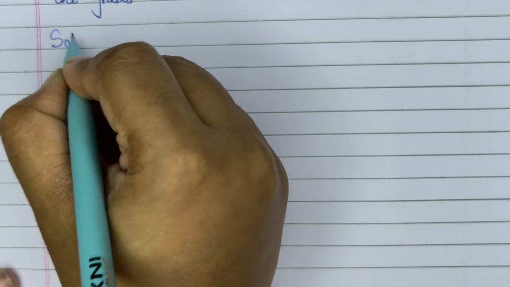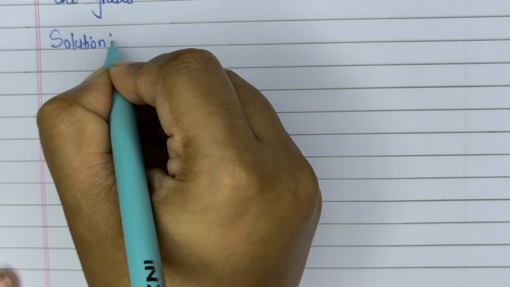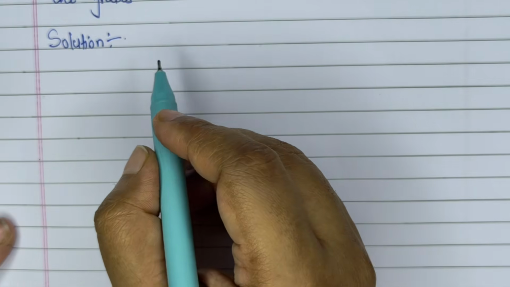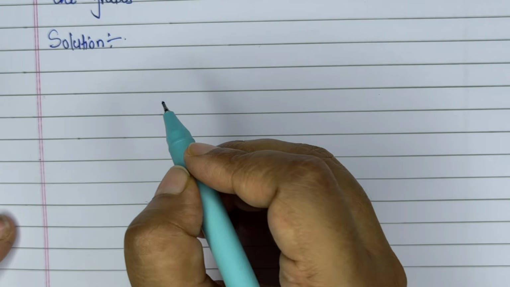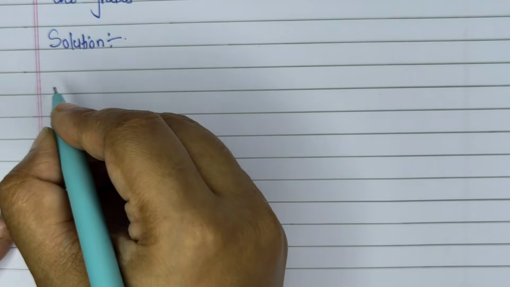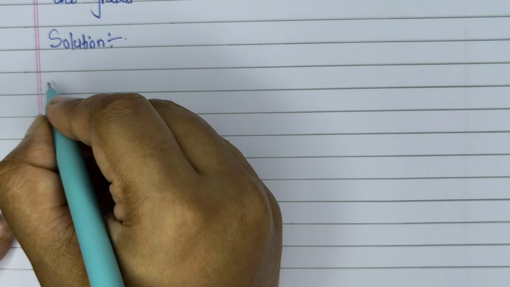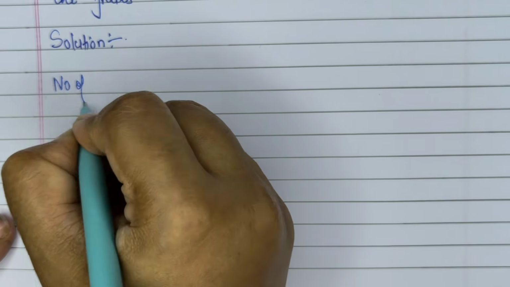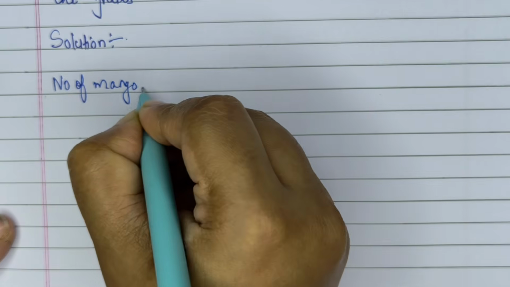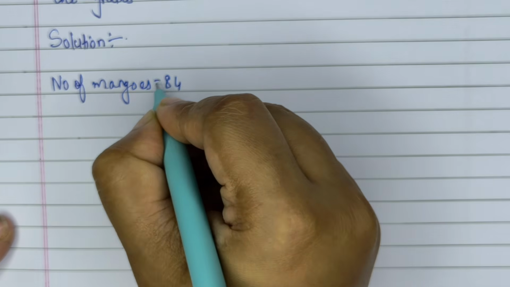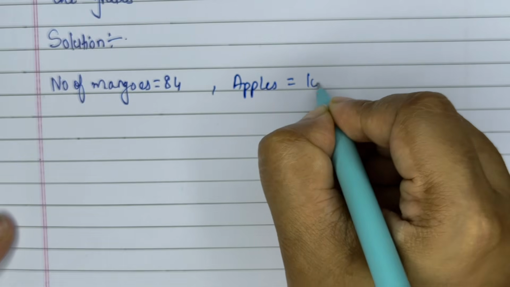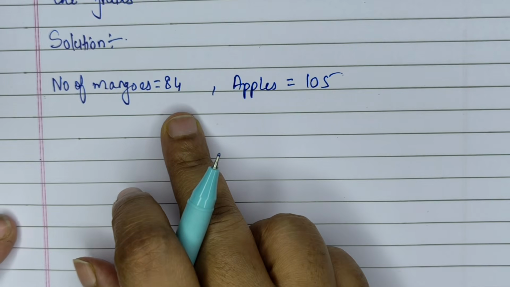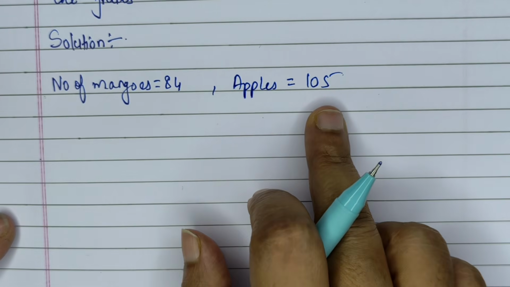Now first we will find out the GCD of 84 mangoes and 105 apples. Number of mangoes is 84 and number of apples is 105.